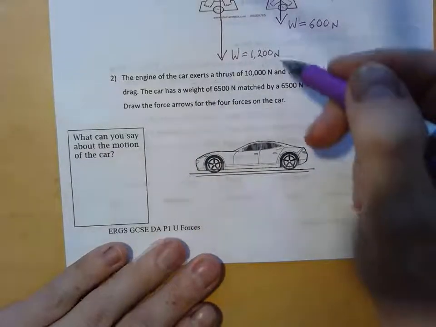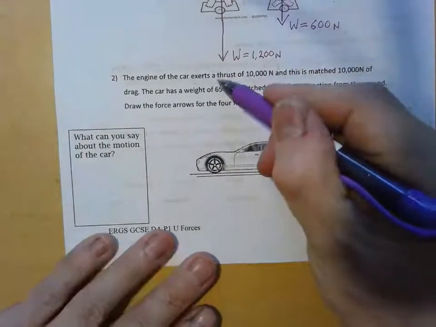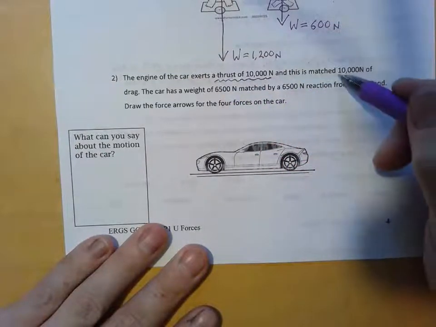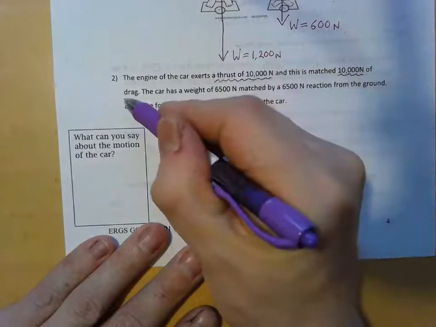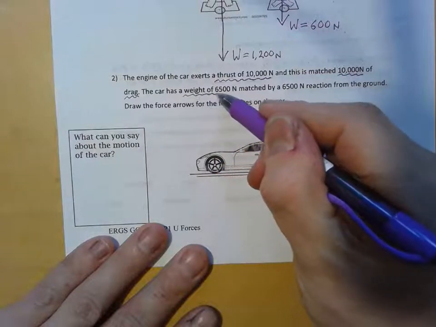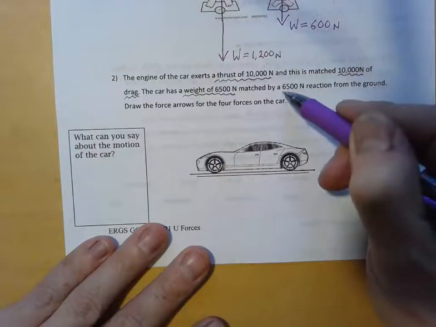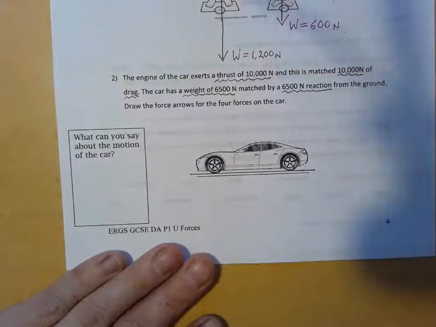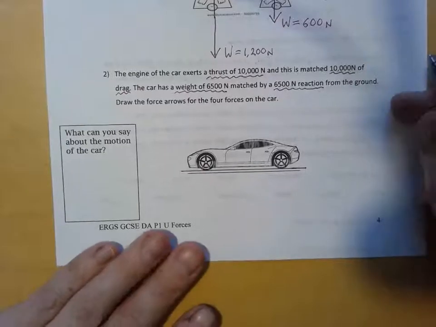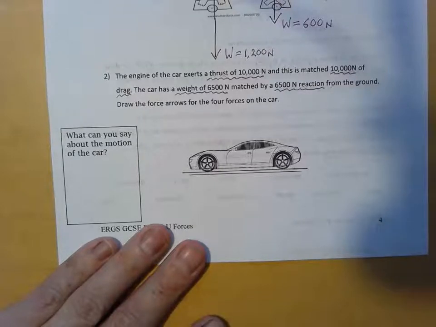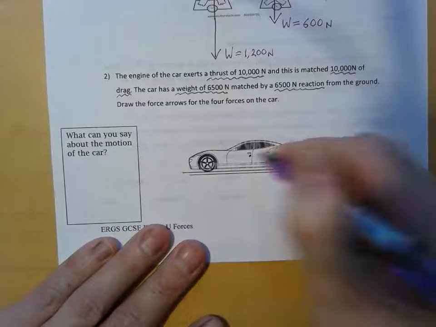The engine of the car exerts a thrust of 10,000 newtons. And this is matched by 10,000 newtons of drag. The car has a weight of 6,500 newtons matched by a 6,500 newton reaction from the ground. Draw the force arrows for the 4 forces on the car. Now the centre of gravity of the car is somewhere around its middle.